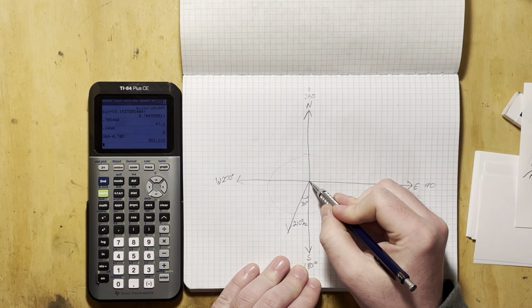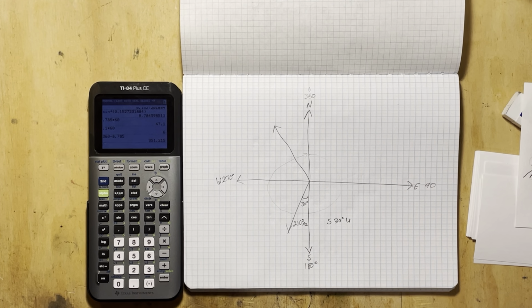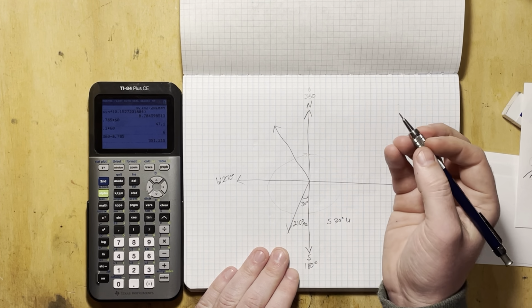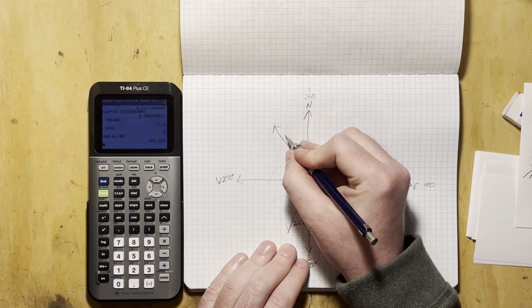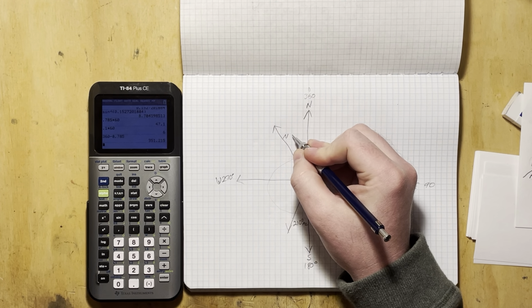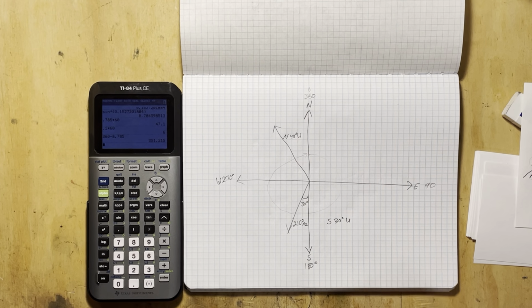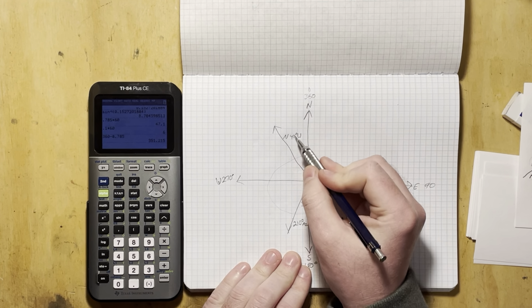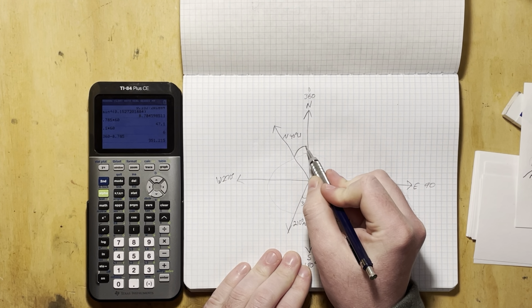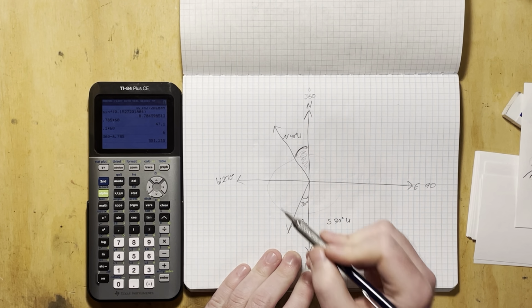If it is up here, let's do a bearing on this one. Let's say it's north, and let's say that's 40 degrees west. Well, we know that that 40 degrees represents this slice of the pie here. That's not what azimuth is.